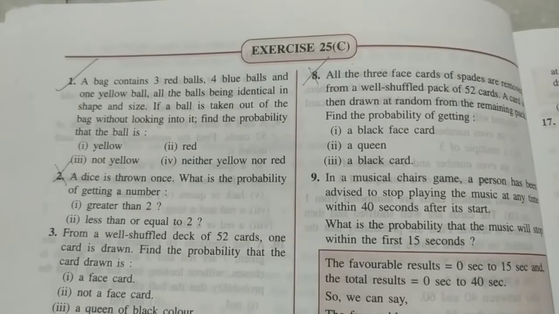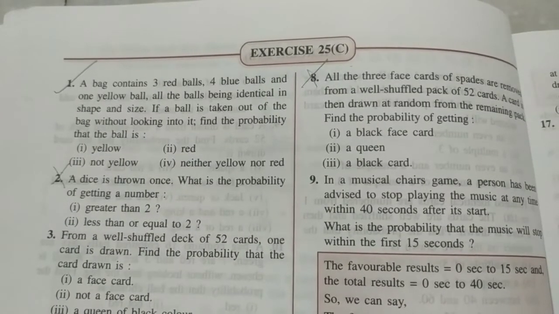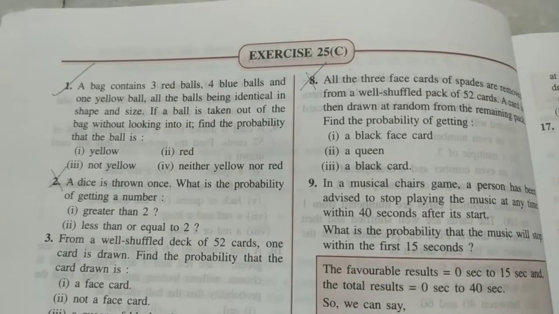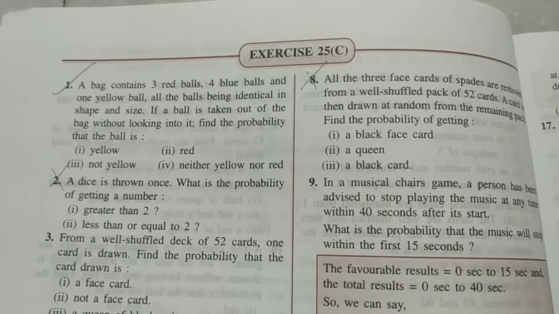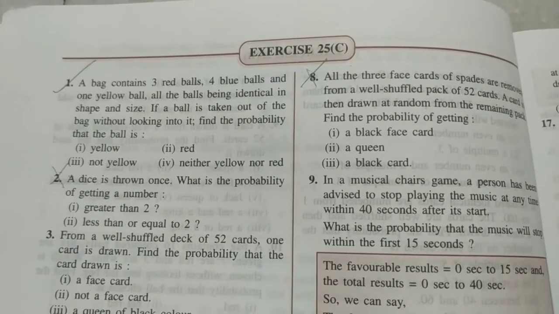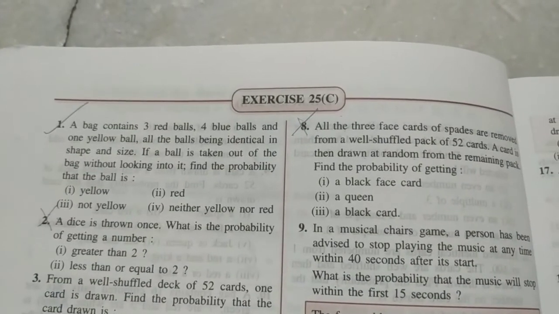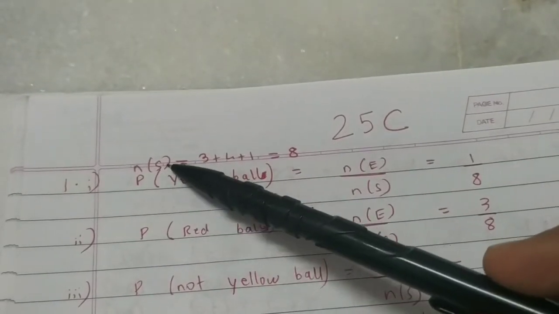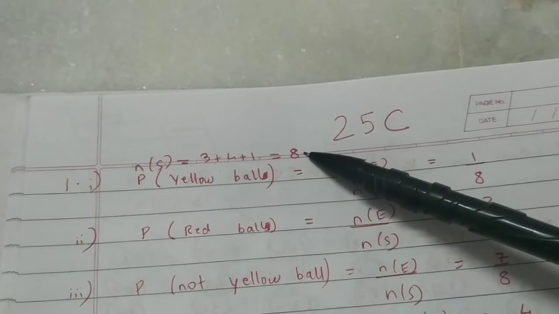Let's study 10th standard ICSE Math, Chapter 25C, Probability Part 2. Exercise 25C, Question 1. A bag contains 3 red balls, 4 blue balls and 1 yellow ball. We want to find the probability of the ball being removed is yellow. First of all, the total number of balls is 8. So the number of elements in the sample space is 8.